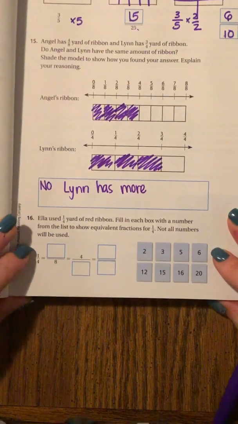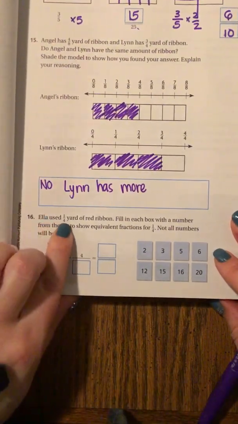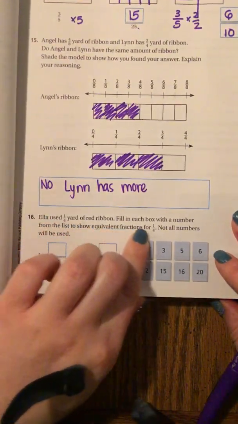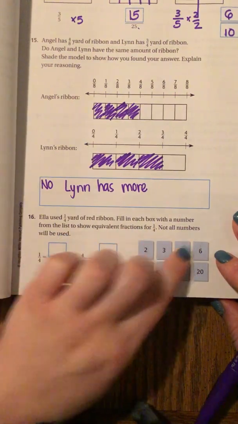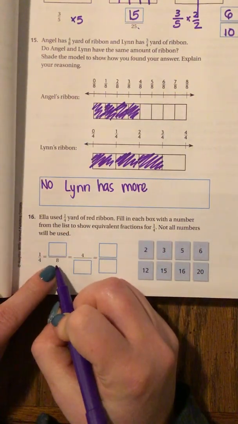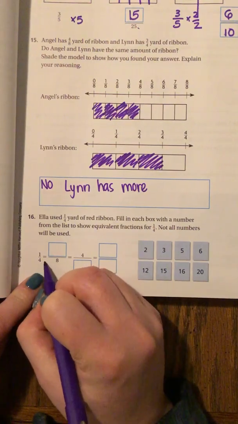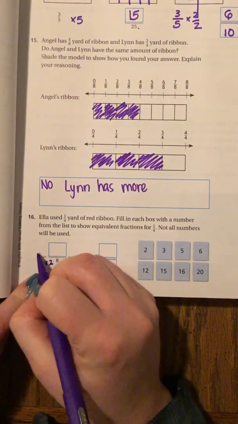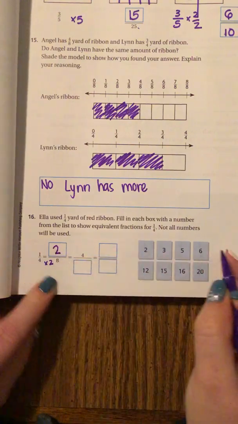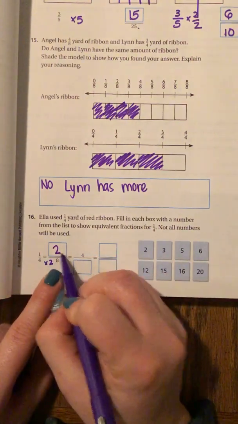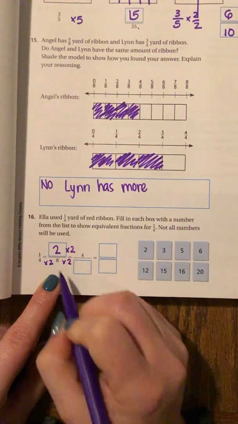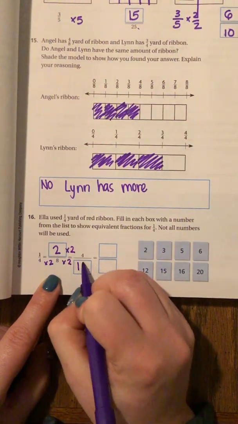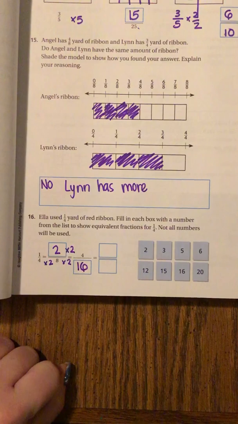All right, the next question. Ella used 1/4 yard of red ribbon. Fill in each box with a number from the list to show equivalent fractions for 1/4. So where I know the denominator, 4 times 2 equals 8. So 1 times 2 is 2. And then to get from 2 to 4, I can multiply by 2. So that means I multiply by 2 here. 8 times 2 is 16.